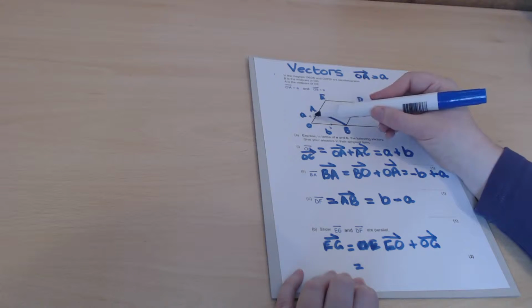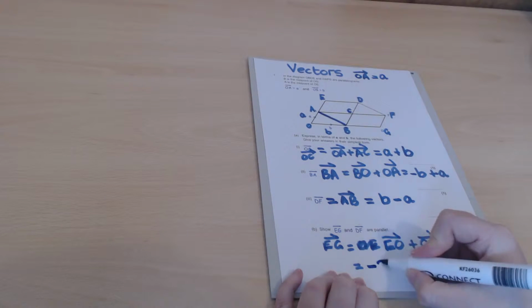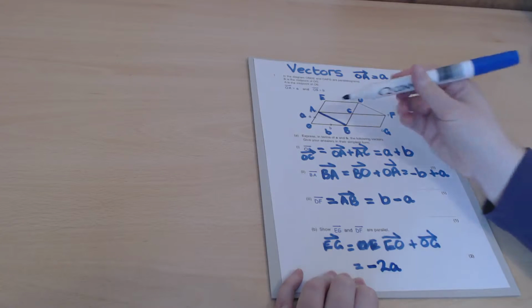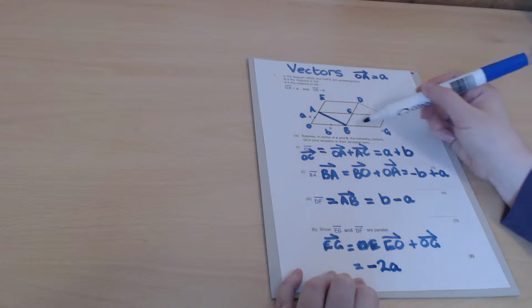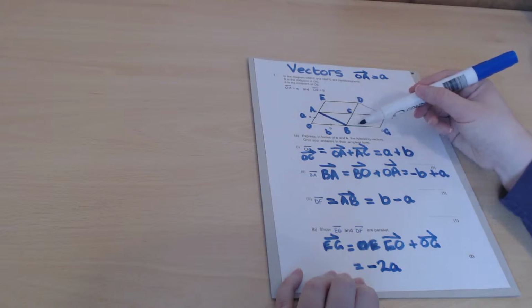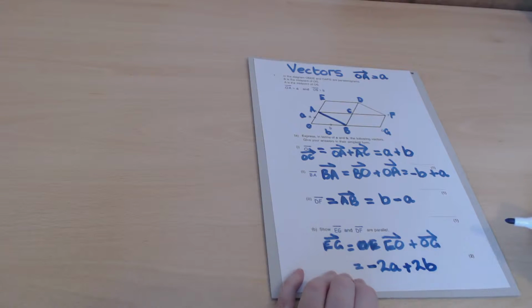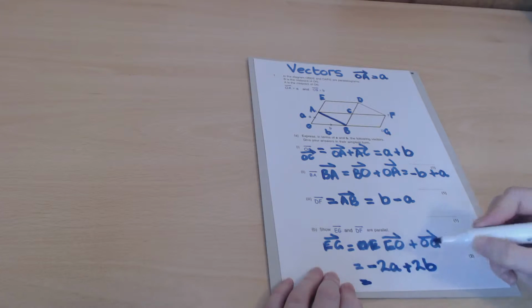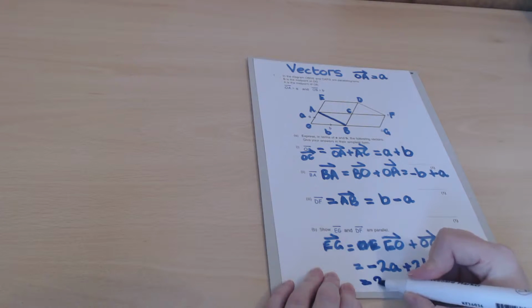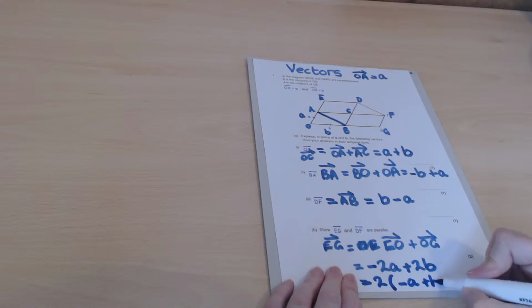Okay, so going from A to O is minus A. So this is double that. So that's minus 2A. And then going from O to G, because this is the middle, that's going to be double this. So that's B. So it's going to be 2B. So that's plus 2B. Now if we take that and we factorize it, so we can see we've got a common factor of 2, we get 2 brackets minus A plus B.